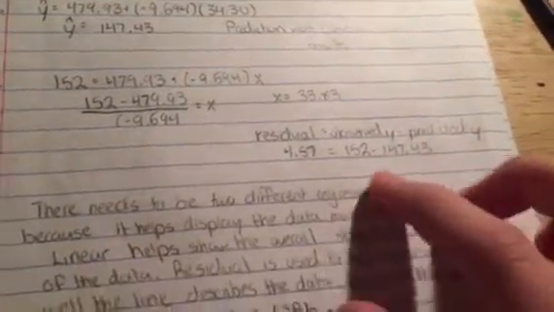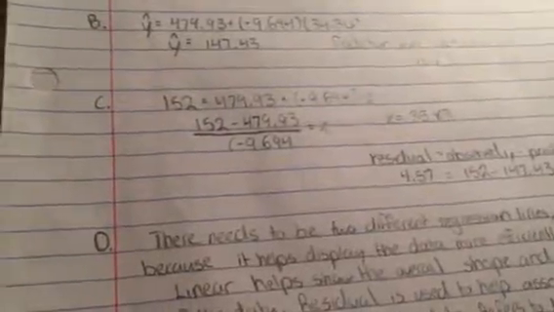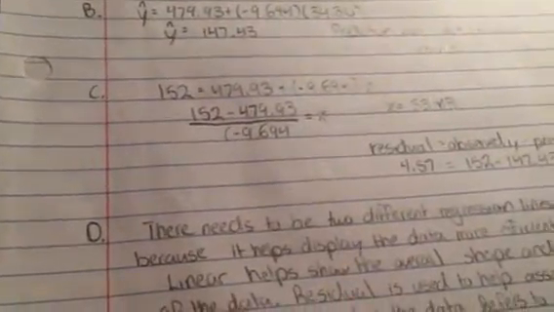We also calculated the residual for it, and our residual was 4.57, which is not very good. Obviously there are some problems with doing hand calculations, and calculations that can adjust or affect this graph or data.